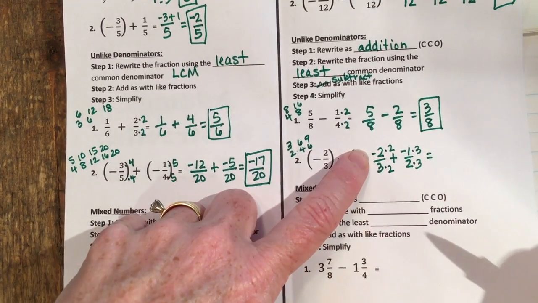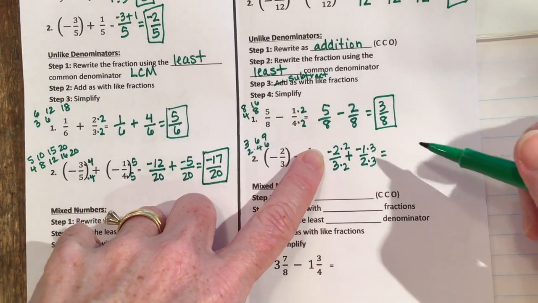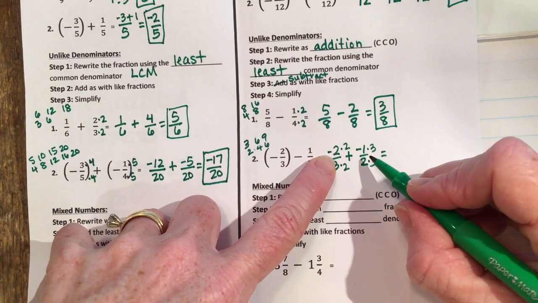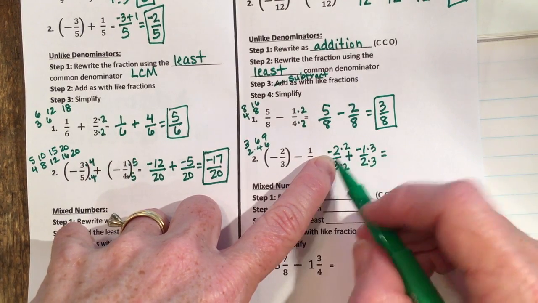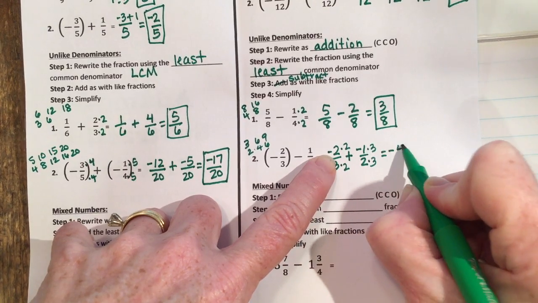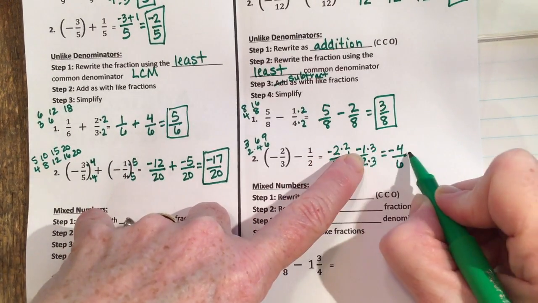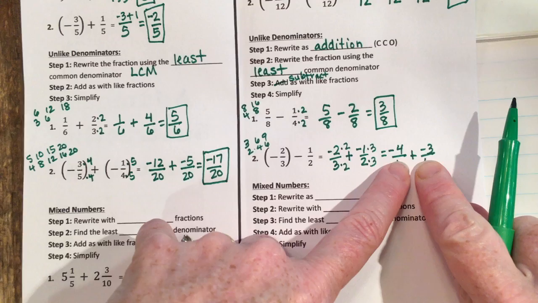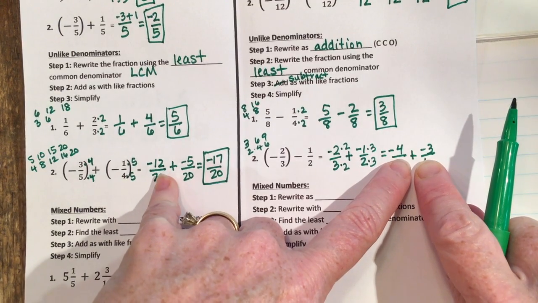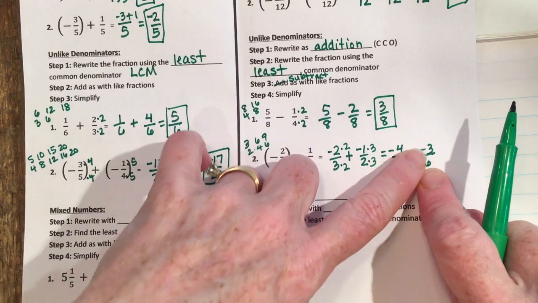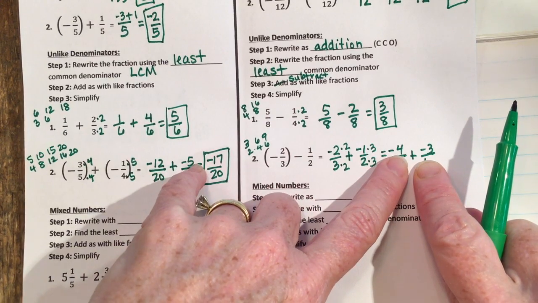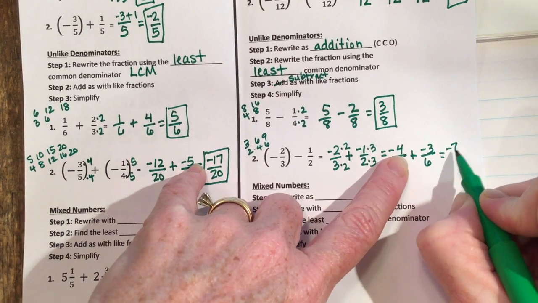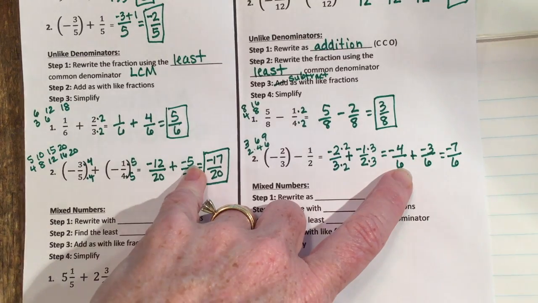My new problem, and go ahead and write out all these steps so that you don't miss anything. It's really easy, especially when you're working with negatives, to lose a negative if you're not careful in writing everything out. So negative 2 times 2 is negative 4 over 6. This is now plus negative 1 times 3 is negative 3 over 6. Okay, and then I can kind of just pretend that these are not fractions and ask myself, what's negative 4 plus negative 3? If they have the same sign, I add them and I keep it. So negative 4 plus negative 3 is negative 7. The denominator doesn't change, it's a 6.